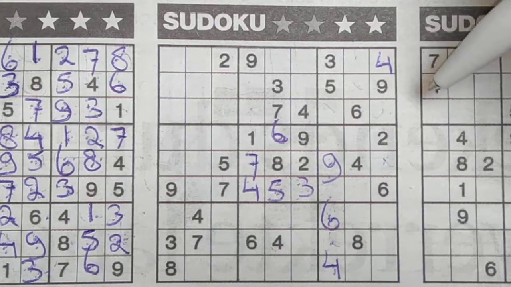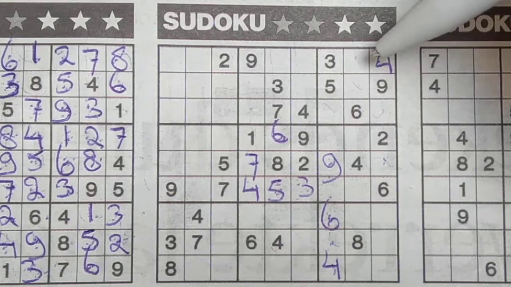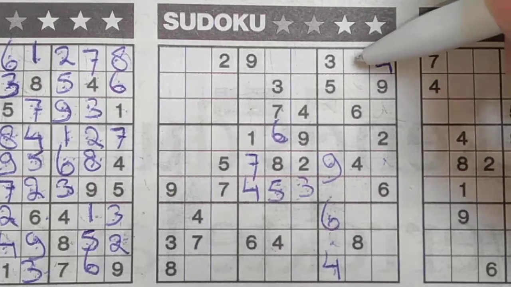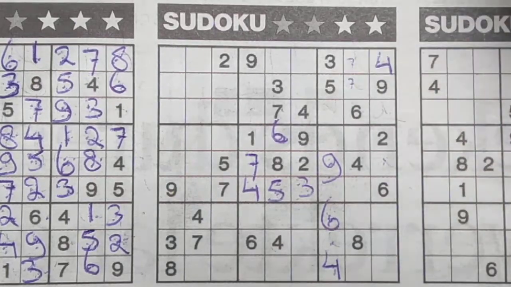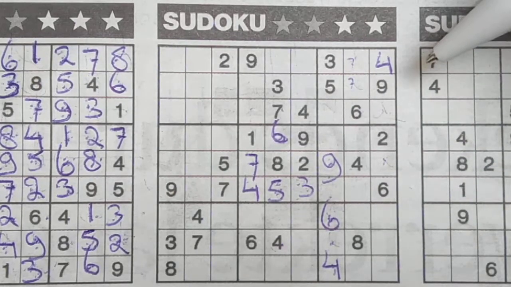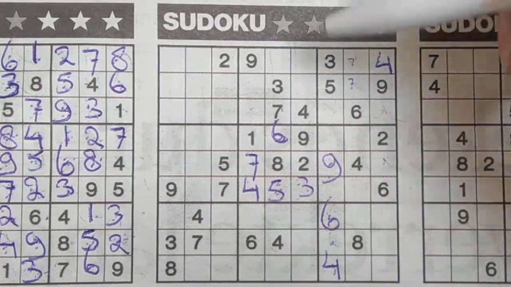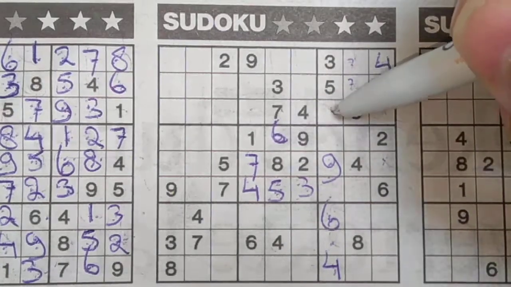Well, how about the 7? I see here 7. So those 2 boxes cannot be a 7. So the 7 should be here or there. How about the 8? I see here an 8. So these 2 boxes cannot be an 8. The 8 could be here or could be there.